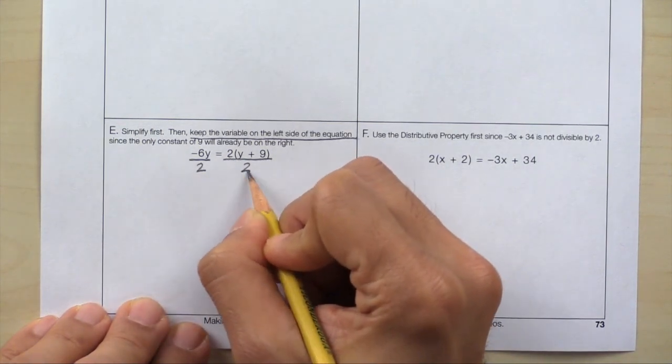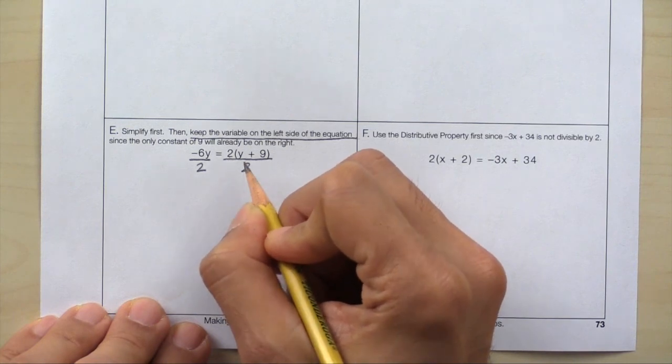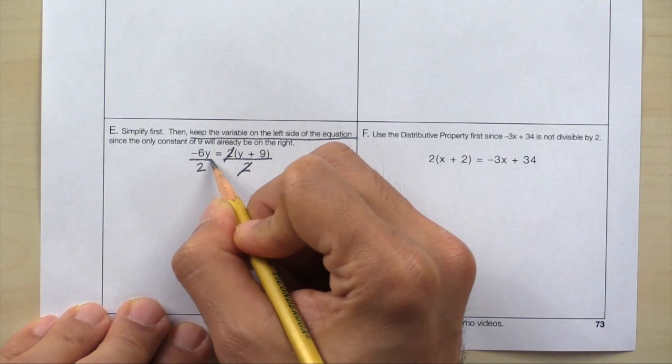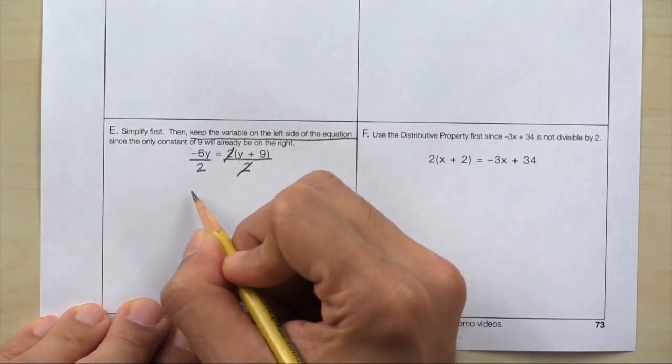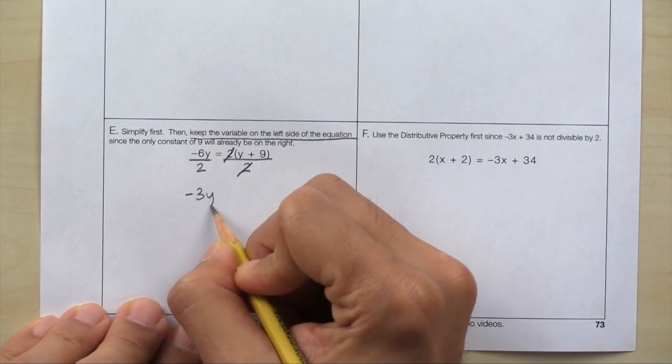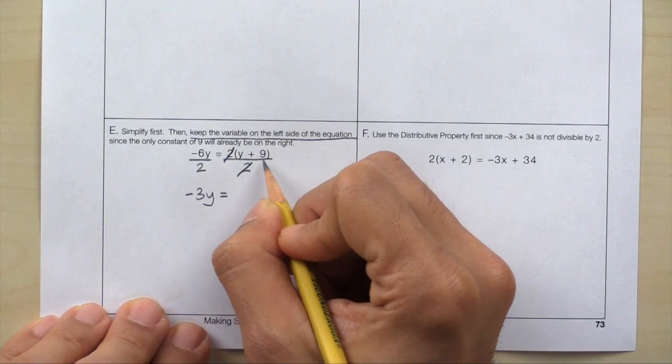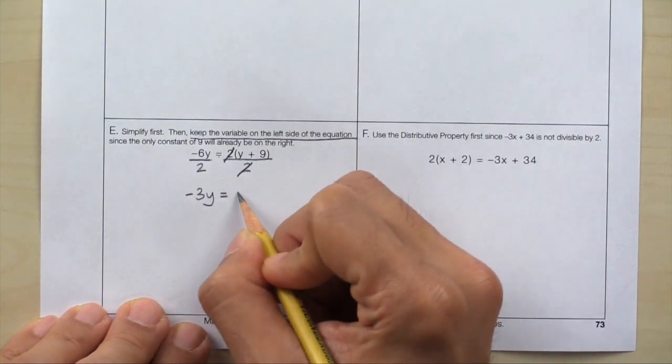And notice here that we have a fraction that we can simplify. Here, negative 6y divided by 2 equals negative 3y. Here's the equal sign. And here we're left with y plus 9.